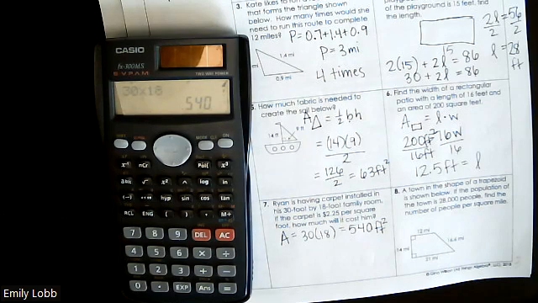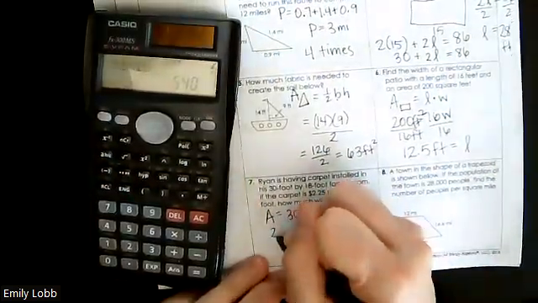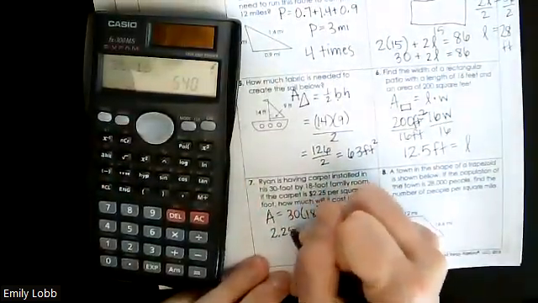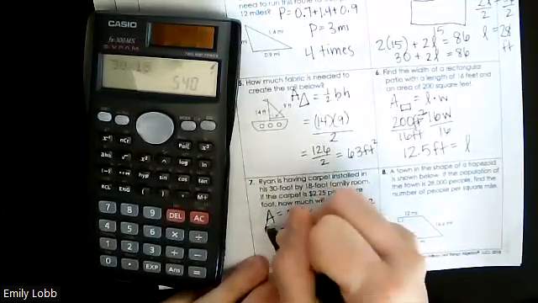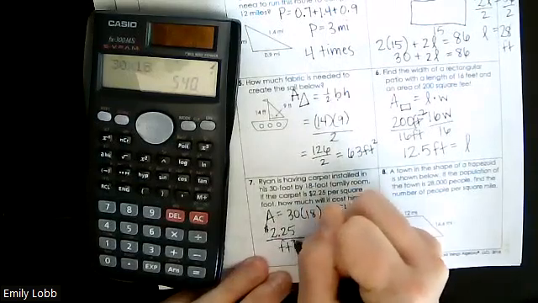Not a multiplication sign. A division sign. What do we usually use for a division sign now that we're big kids? A fraction bar. So I could write this as $2.25 per square foot. And I'm going to use foot squared.